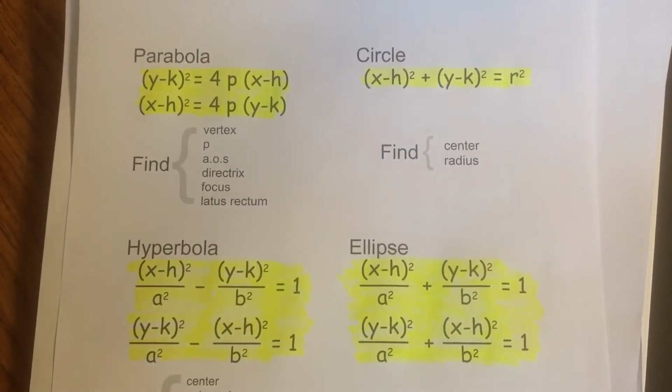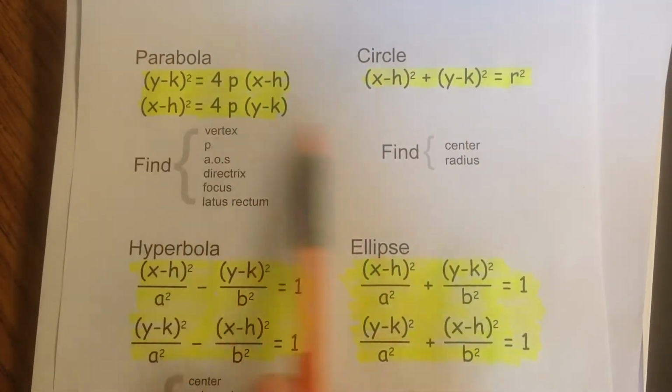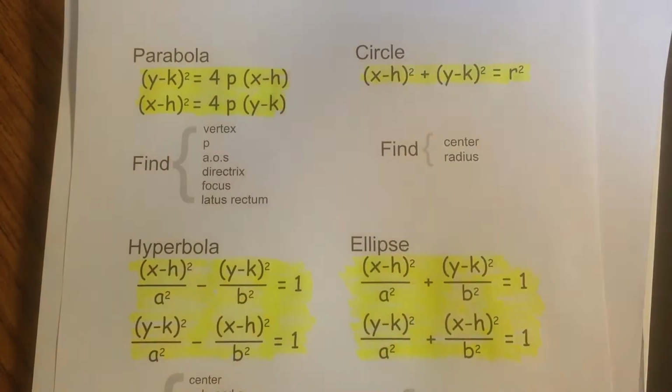Okay, this is a video to try to help you figure out which conic section is which, given an equation or a set of parameters you're trying to get to. So you have your sheet with all the equations, and we're going to talk about the overriding themes of what makes a parabola, an ellipse, a circle.